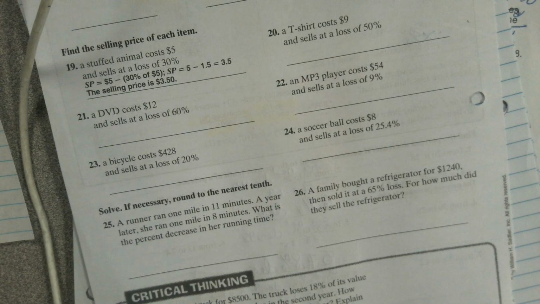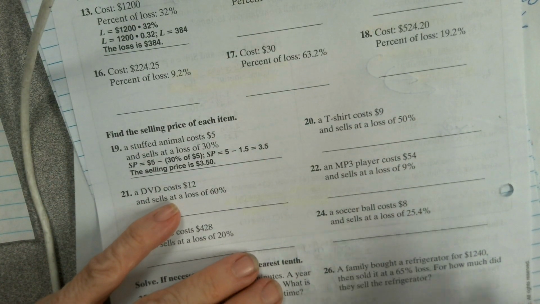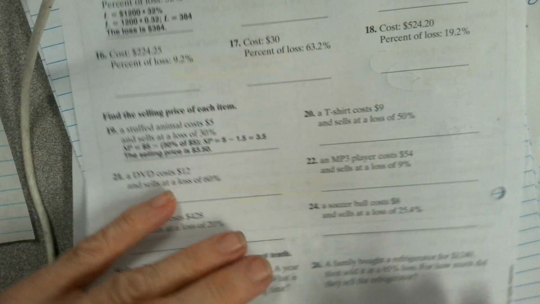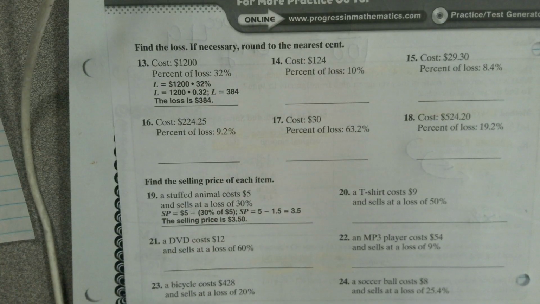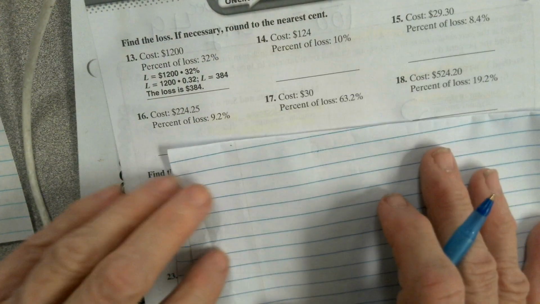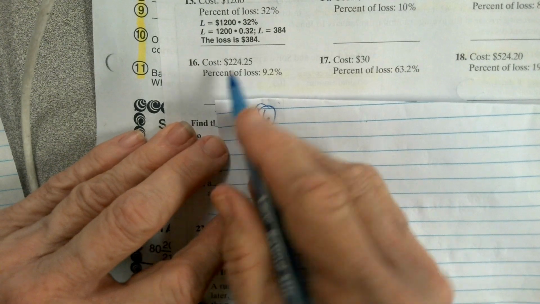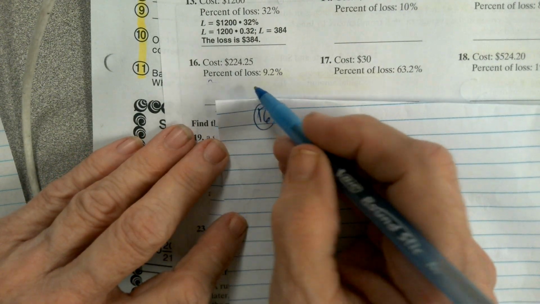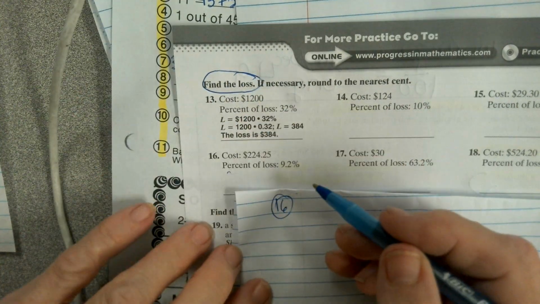Now I'm looking for the percent of loss. We'll do number 16. What are they looking for? They're looking for the actual loss.